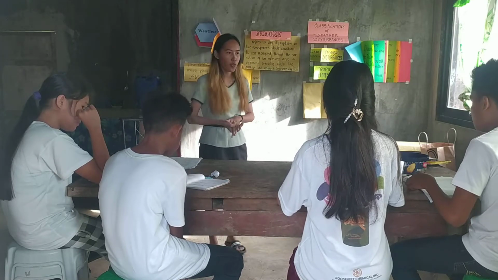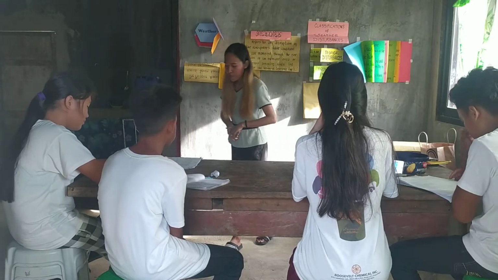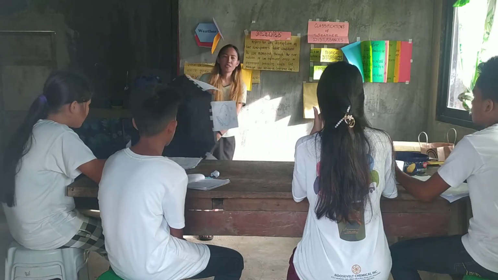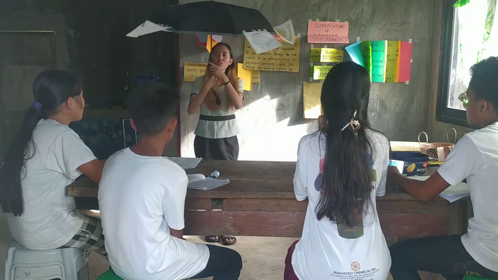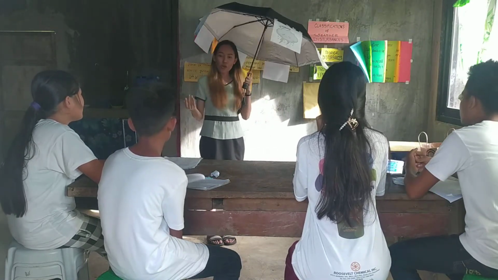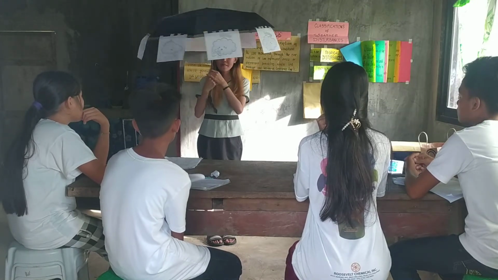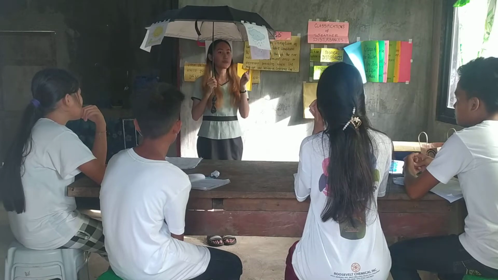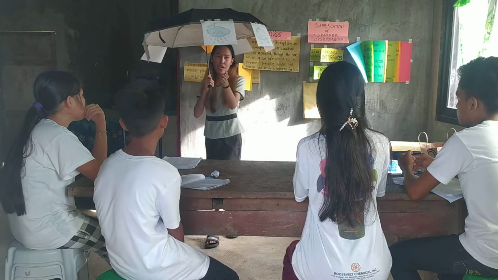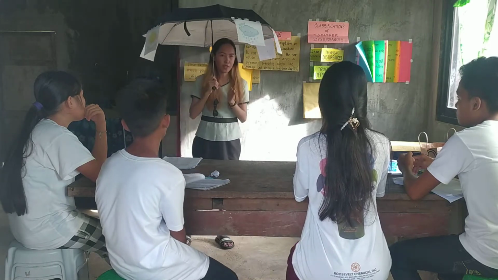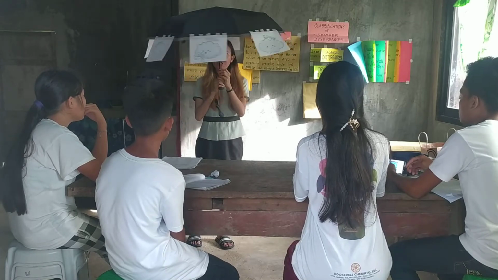For our first activity, let's have a motivation. Let's have a game called Spin Game. Everyone should sing, how's the weather, how's the weather. When you hear the word stop, the umbrella will stop spinning, and you will guess the weather of the image where it stops in front of you. For example, how's the weather, how's the weather, stop.